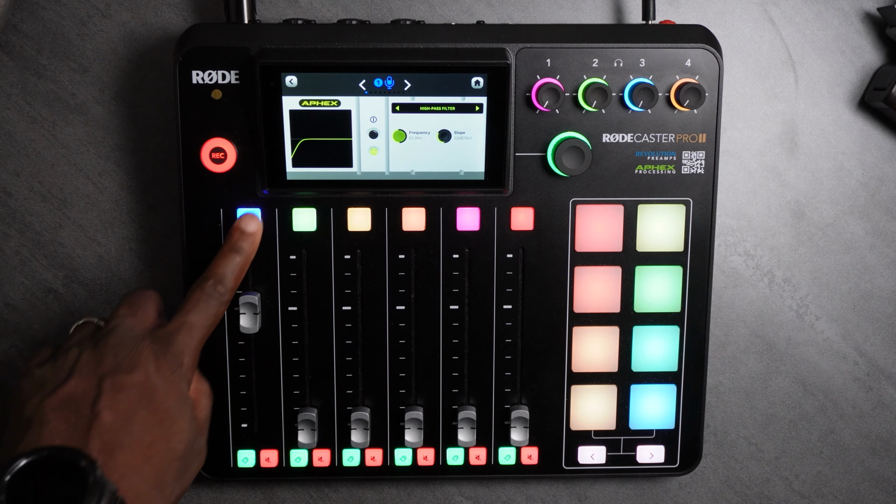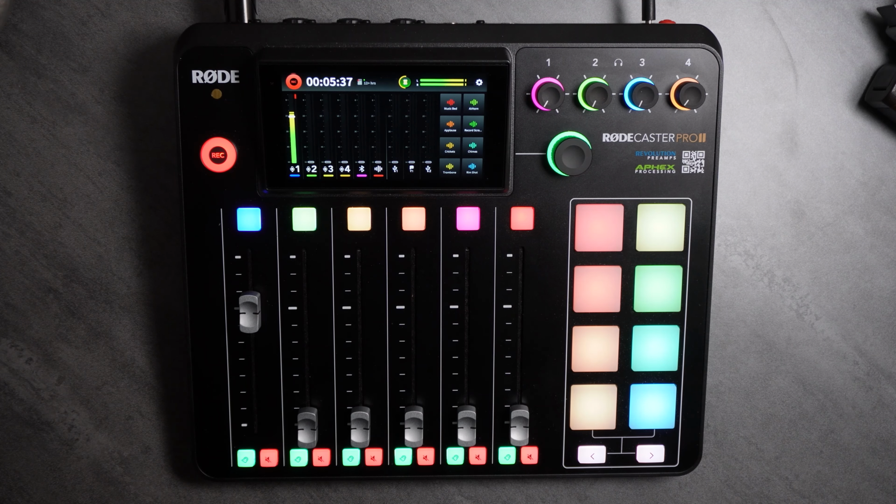All right, so that's pretty much all the settings that I use when pairing my SE Electronics Dynacaster with the Rodecaster Pro II. I do one more process in post. I actually put this through another compressor in Cakewalk.